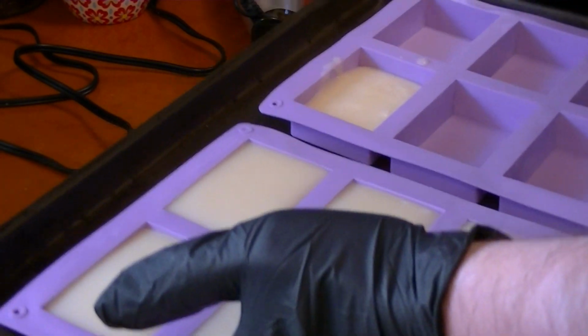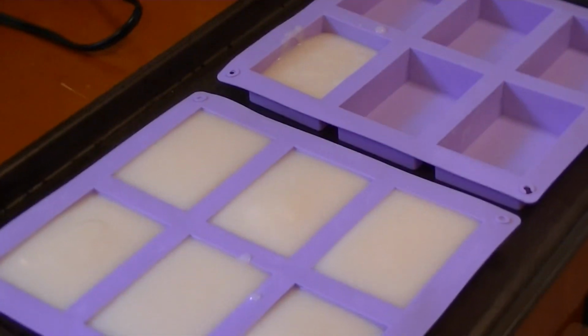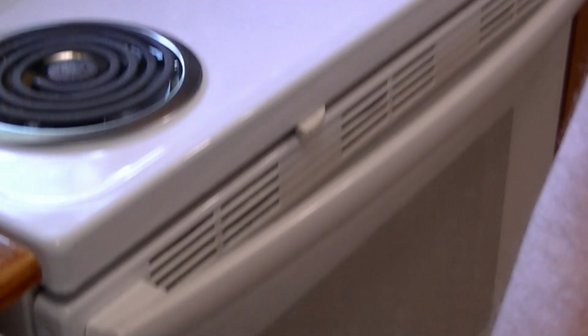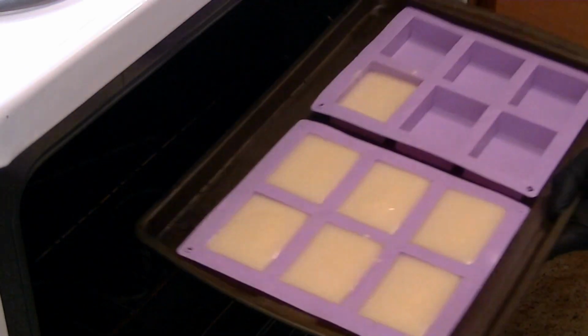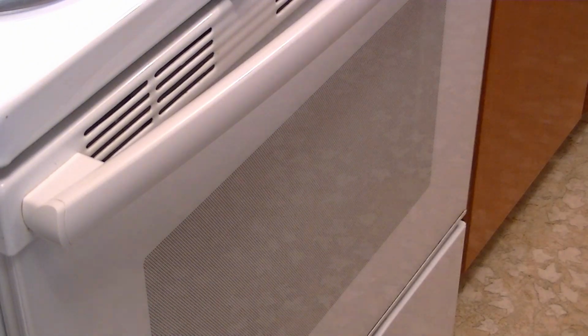Okay, we're going to set these in my oven, because nobody's going to use the oven, knock on wood, to cure. I'm going to let them cure for probably 48 hours. I'm going to just set them in here. Nobody uses the oven for 48 hours. I let them know. But as a side note, look at my countertops.